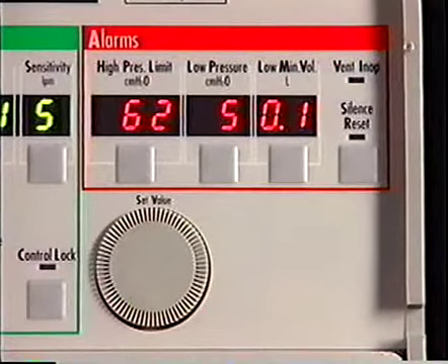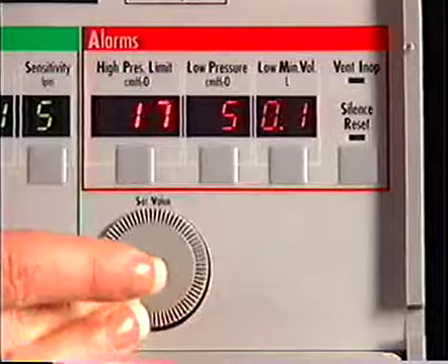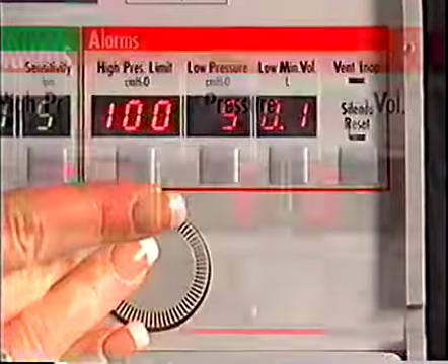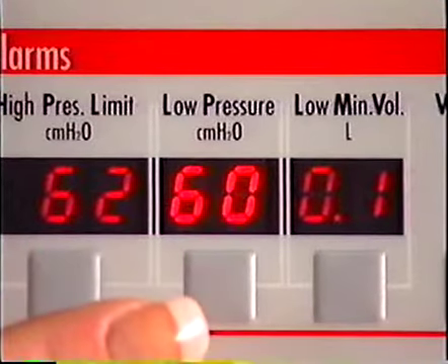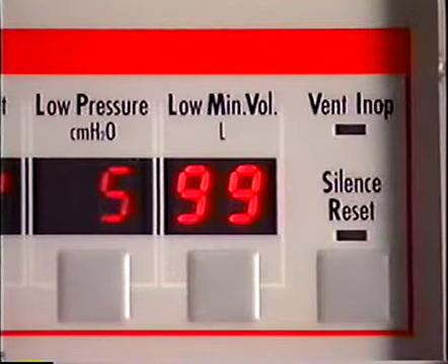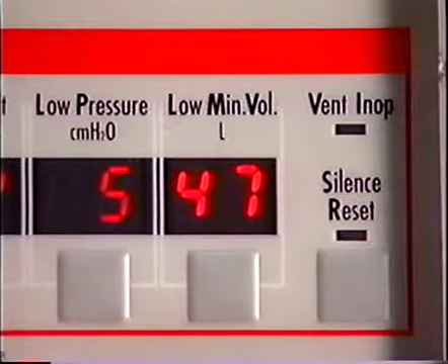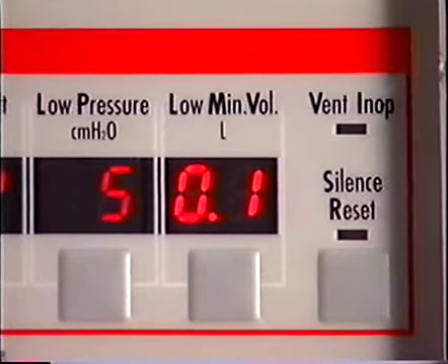The final group of controls are for the alarm functions of the LTV. They are located above the Set Value knob. The high pressure alarm control can be set from 5 to 100 centimeters of water pressure. The low pressure alarm control can be set from 1 to 60 centimeters of water pressure, or it can be turned off. The low minute volume alarm control can be set from 0.1 to 99 liters per minute, or it can be turned off. You will learn more about the high pressure, low pressure, and low minute volume alarm controls in segment 11 of this video.